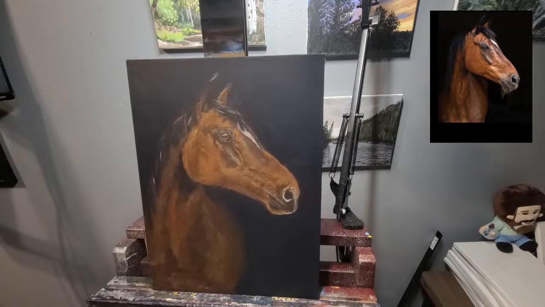together. So what I want to do is go in and go dark again, see how dark I need to go. I'm not sure.